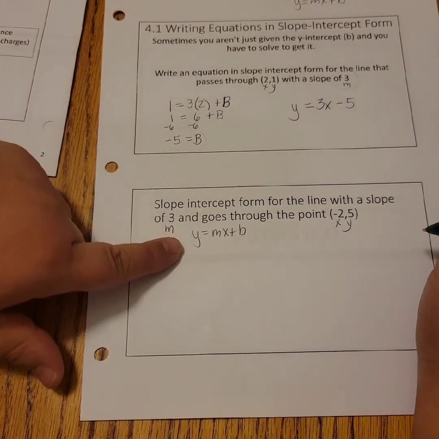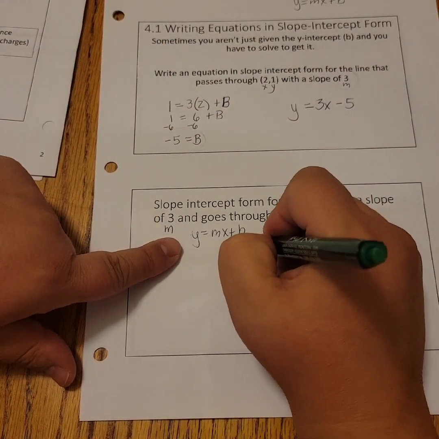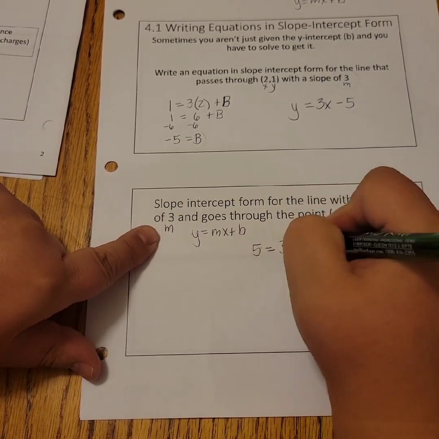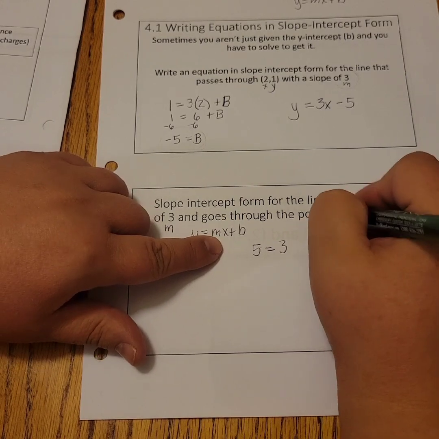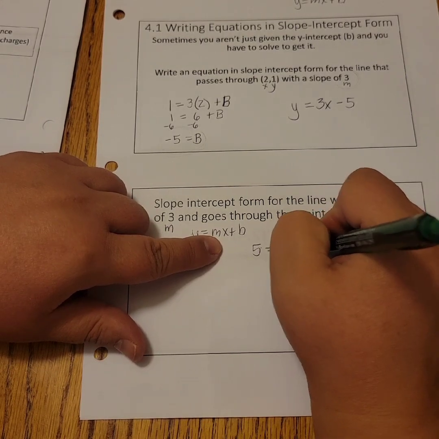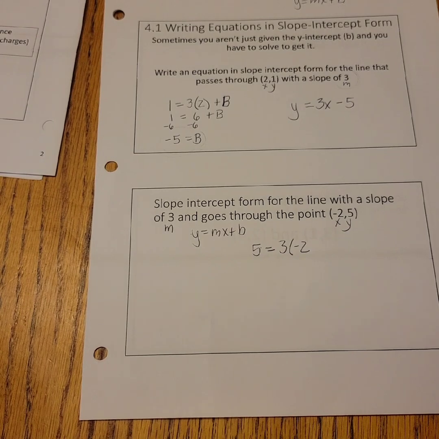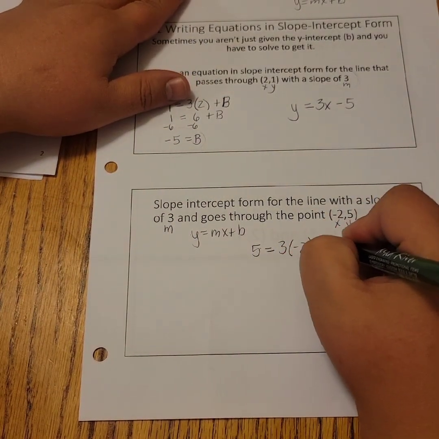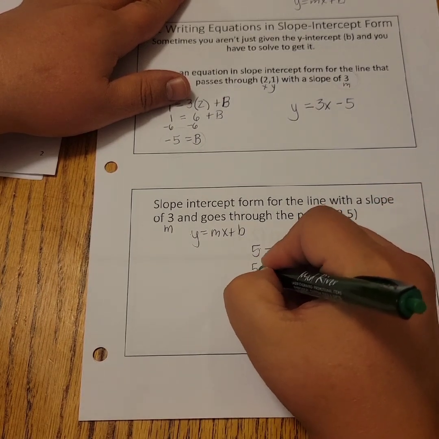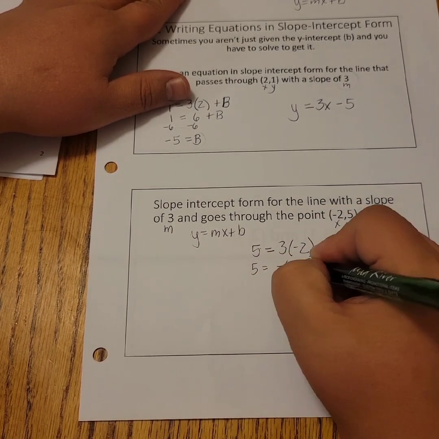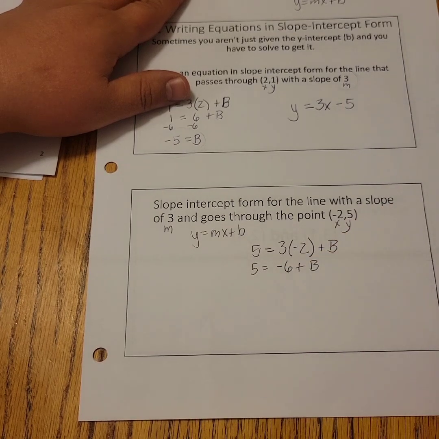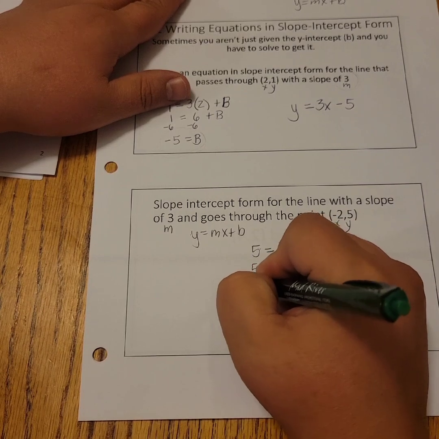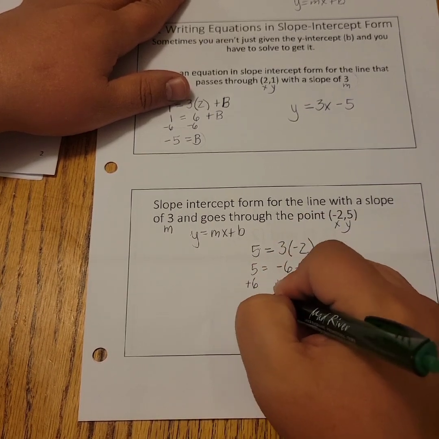All right, so y is 5 equals m, that's 3. X is negative 2, plus b. So 5 equals negative 6 plus b. Then we would add 6 to both sides. So 11 equals b.